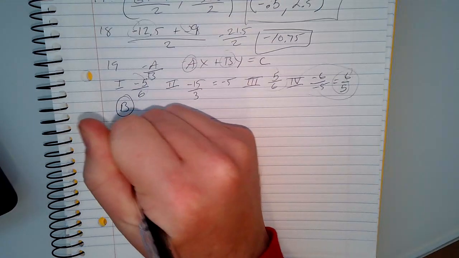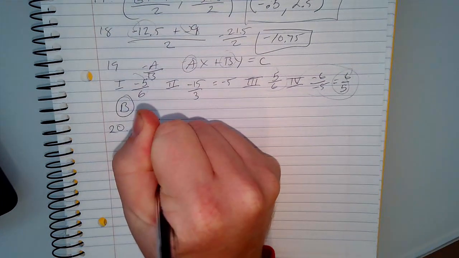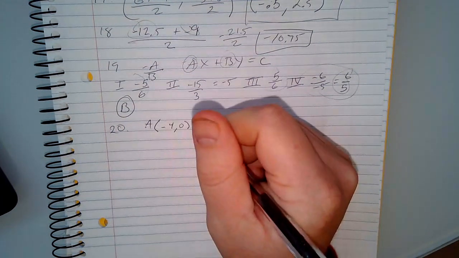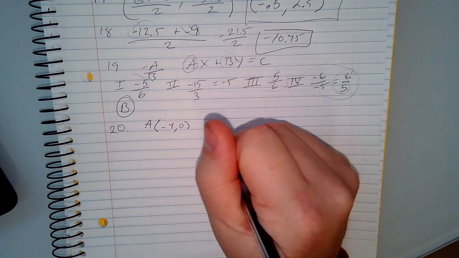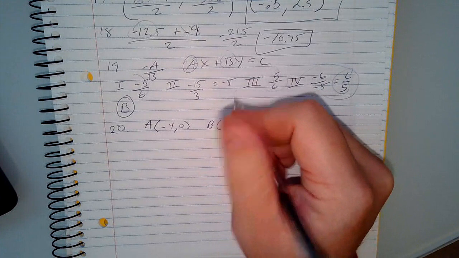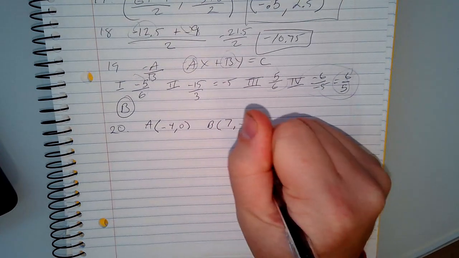Number 20 says find the coordinates of the midpoint of the line segment AB. I'm looking at it, and it says A is at (-4, 0), and B is at (7, -10).